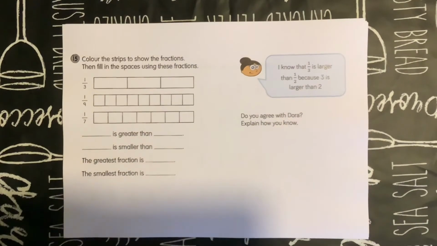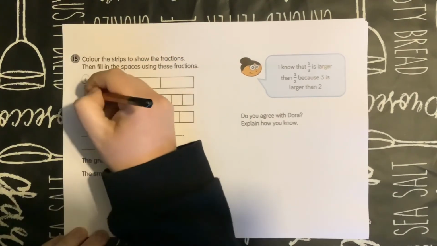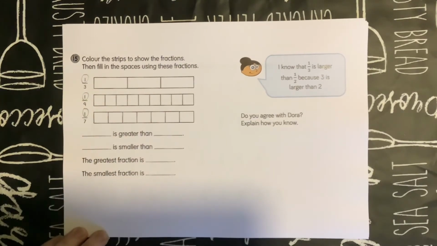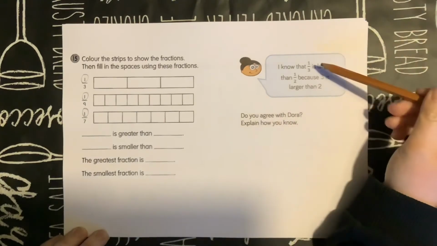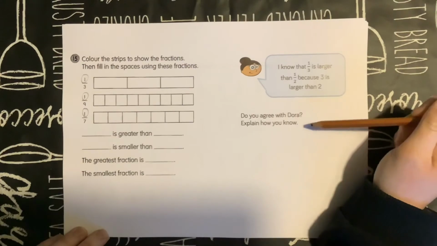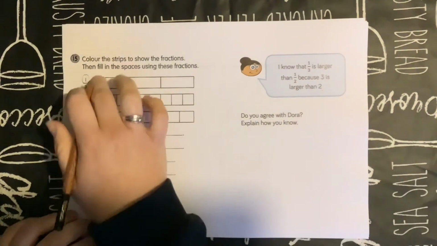Then question 15 asks us to colour the strips to show the fractions. So this time we've got the same numerator. We've only got one part, but you've got different denominators. So you need to colour that in and complete the number sentence. And then this says, I know that 1/3 is larger than a half because 3 is larger than 2. Do you agree with her? Explain how you know. So let's do the answers.